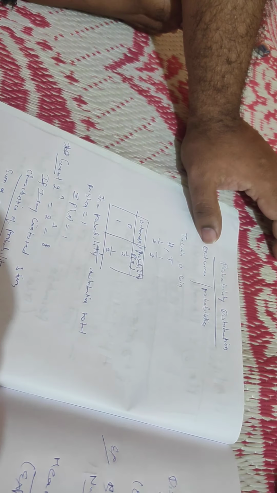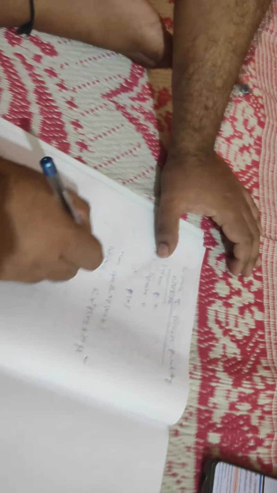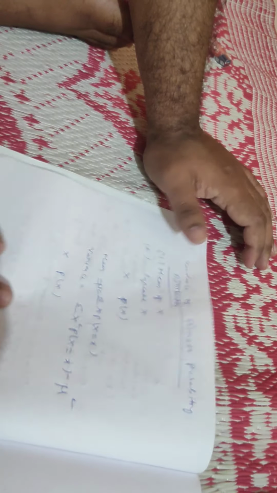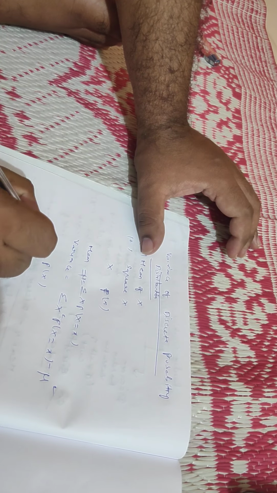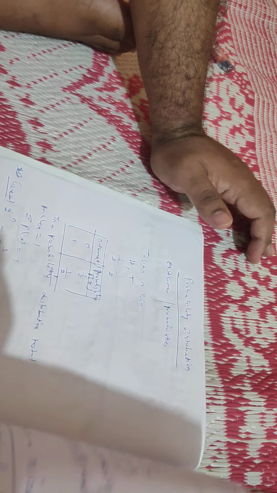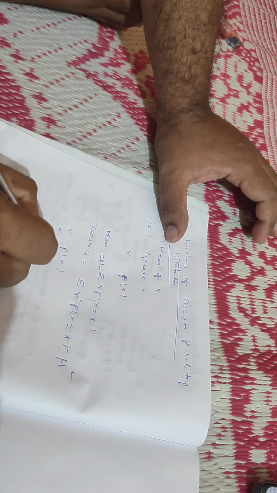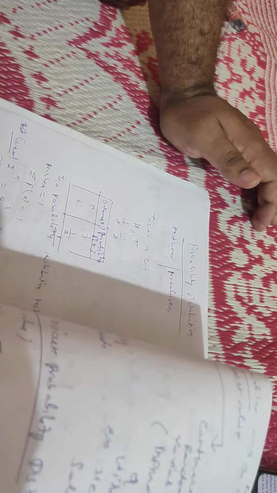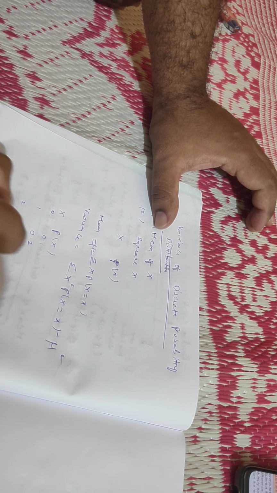So in this case, above case, x p of x, x values are given as 0, 1, 2, 3, 4, and this is 0.1, 0.2, 0.3, 0.3, and total 1.